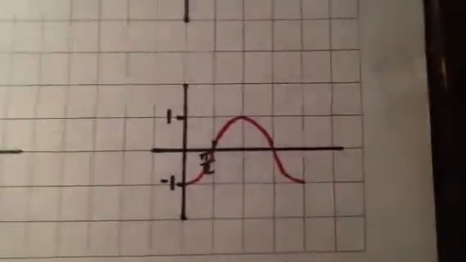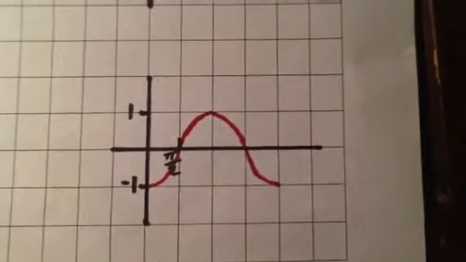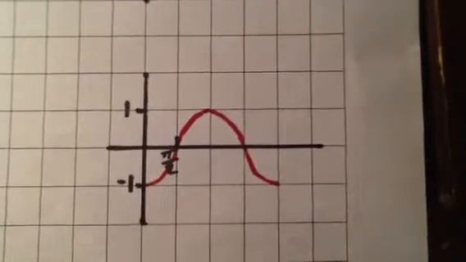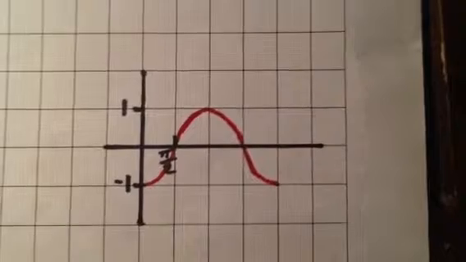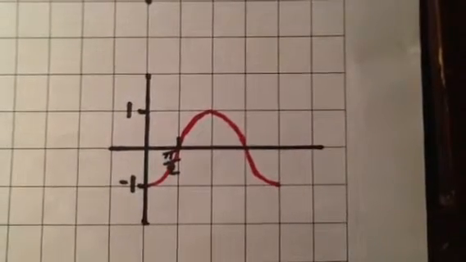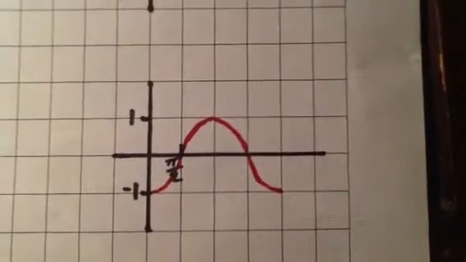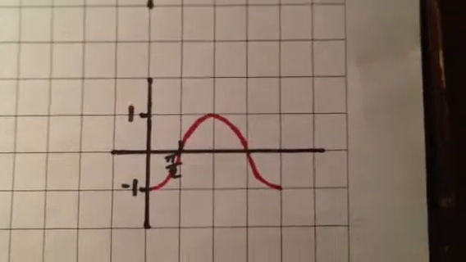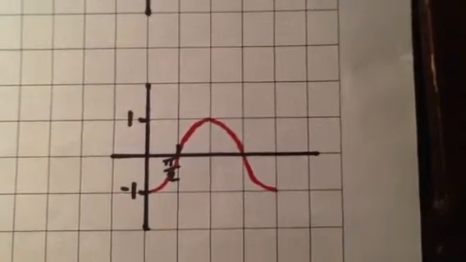Well, negative cos x looks like this. It starts at the minimum y value, it then proceeds up to the axis of symmetry, up to the maximum y value, down to the axis of symmetry, and down to the minimum y value again.